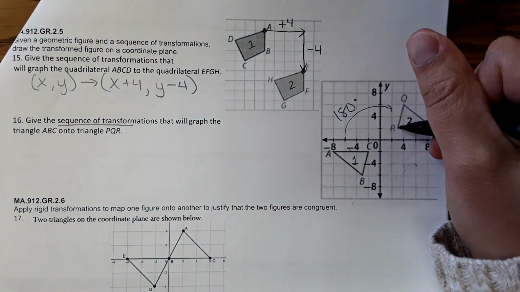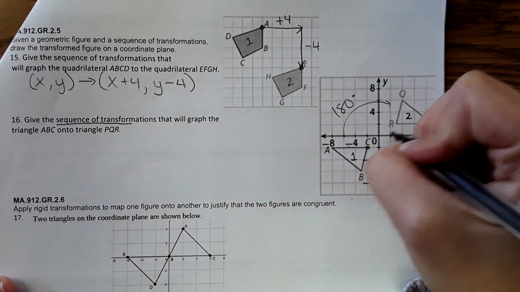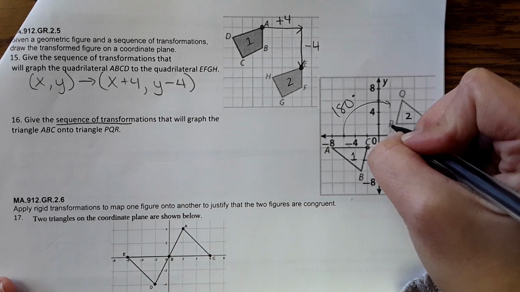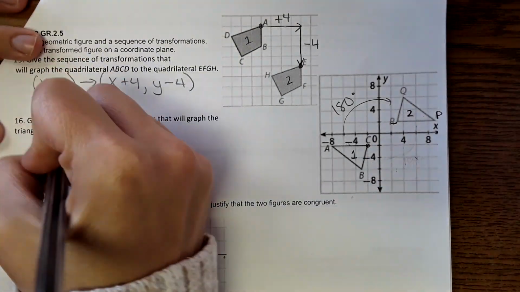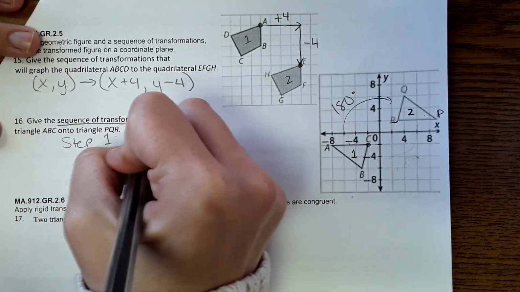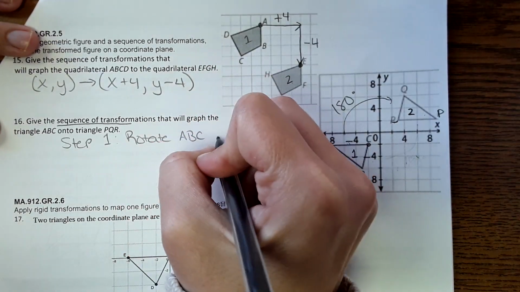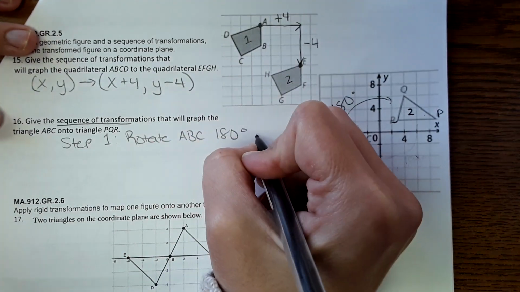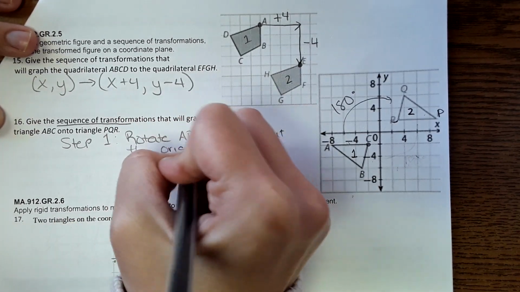But then look how this isn't quite on. This is at -1, -1. This one isn't quite at 1, 1. It's over like just a smidge, like a half. So here's how we're going to write this. So step 1, rotate ABC 180 degrees about the origin.